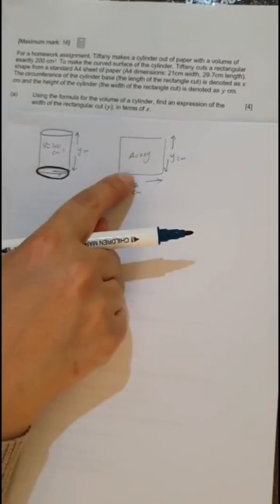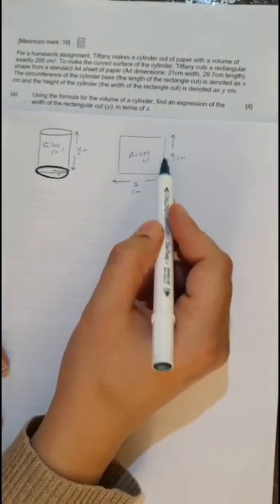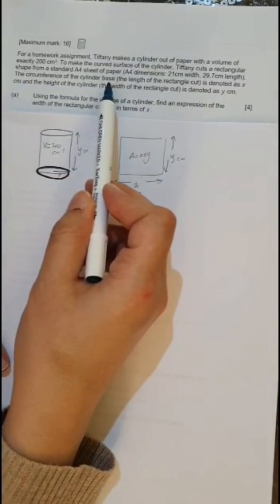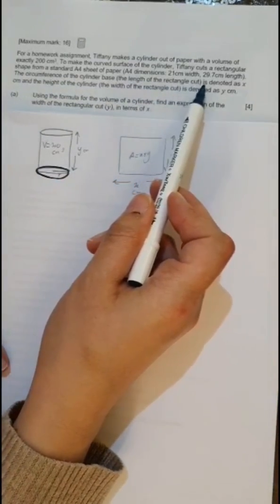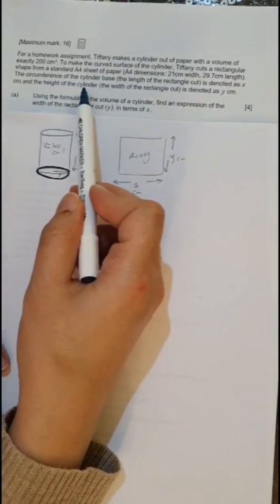Good morning, everybody. We're going to start another question. Here we have 16 marks. For a homework assignment, Tiffany makes a cylinder out of paper with a volume of exactly 200 centimeter cube. To make the curved surface of the cylinder, Tiffany cuts a rectangular shape from a standard A4 sheet of paper, A4 dimensions 21 centimeter width and 29.7 centimeter length. The circumference of the cylinder base, the length of the rectangular cut, is denoted as x centimeter, and the height of the cylinder, the width of the rectangular cut, is denoted as y centimeter.